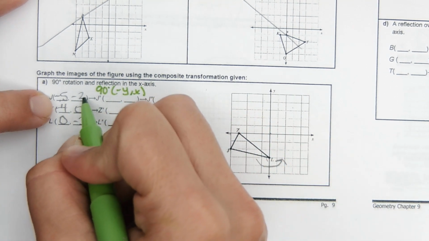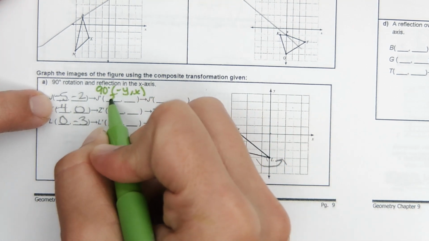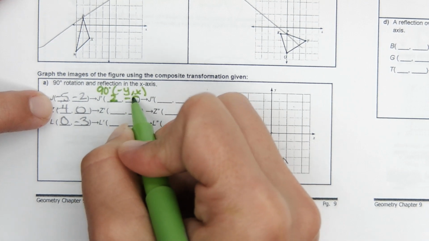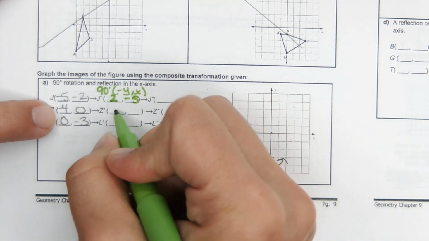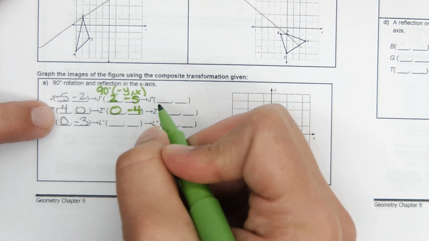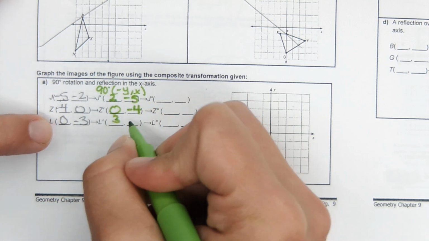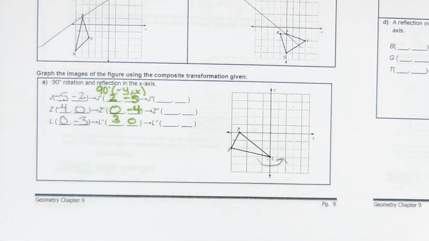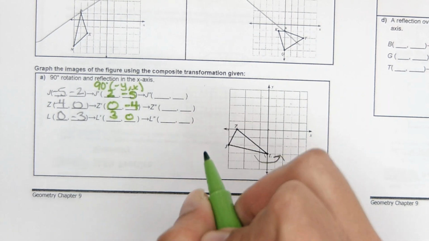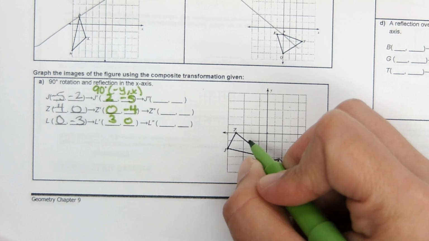So this would be +2, and then x stays the same. Right, and then once I have my points, I can graph them.